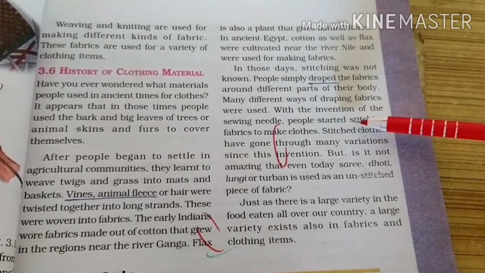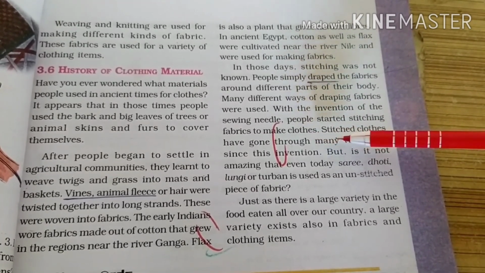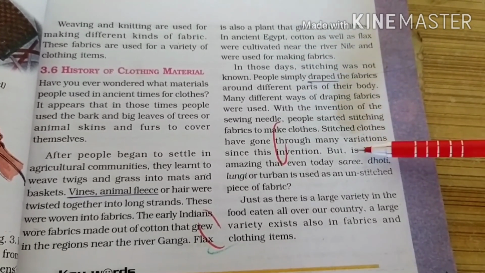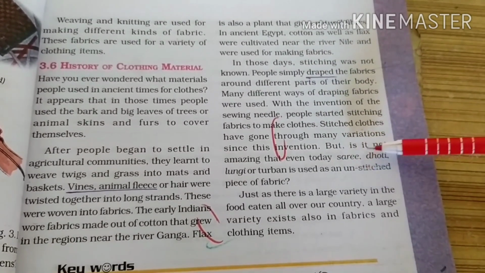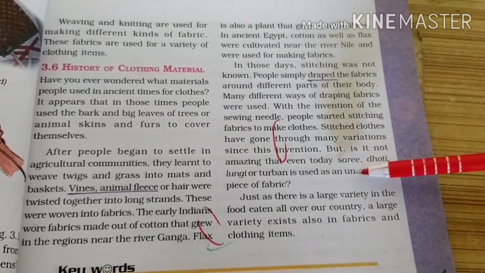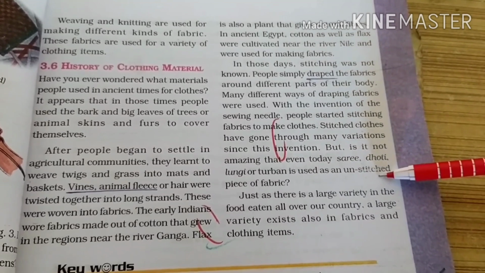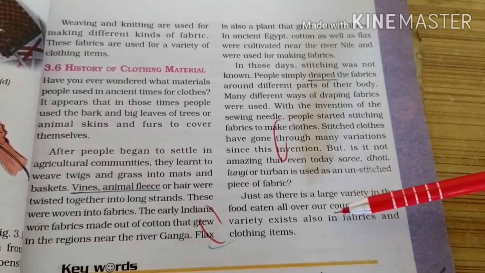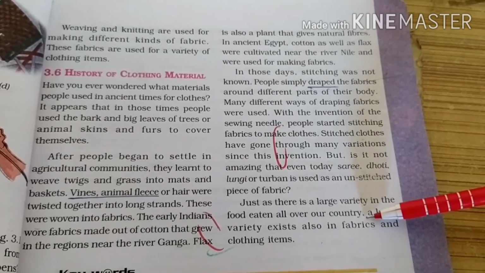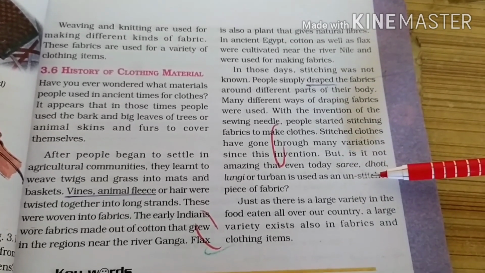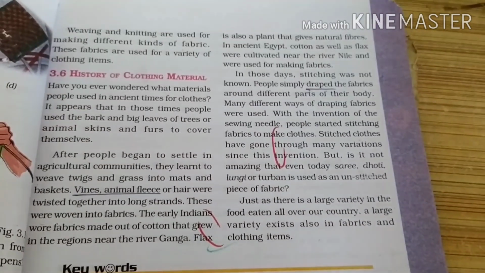With the invention of the sewing needle, people started stitching fabrics to make clothes. Stitched clothes have gone through many variations since this invention, but is it not amazing that even today sari, dhoti, lungi or turban is used as an unstitched piece of fabric? Just as there is a large variety in the food eaten all over our country, a large variety exists also in fabrics and clothing items.